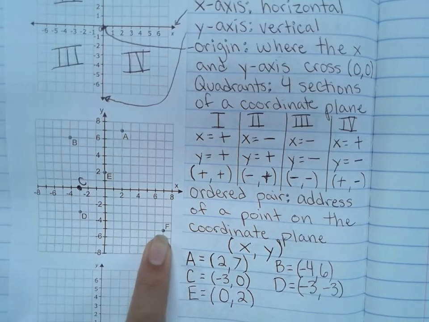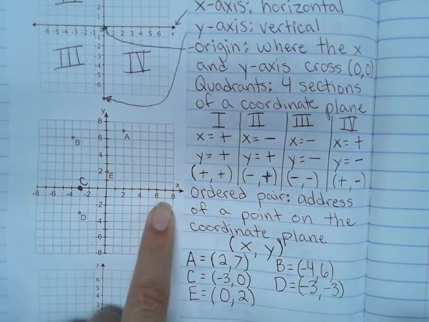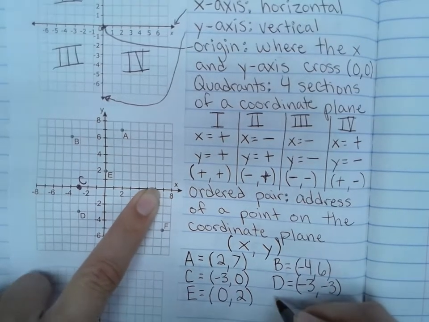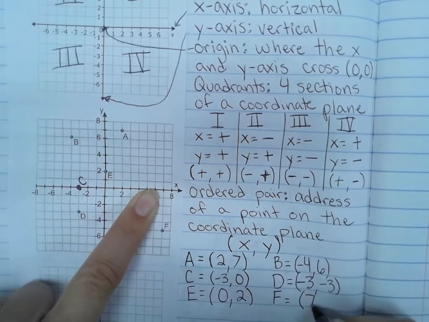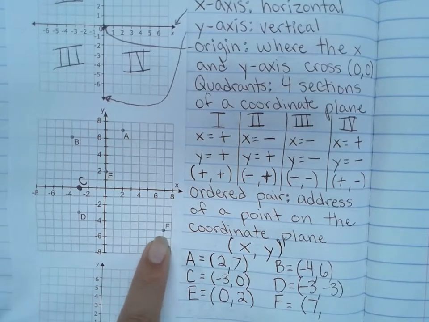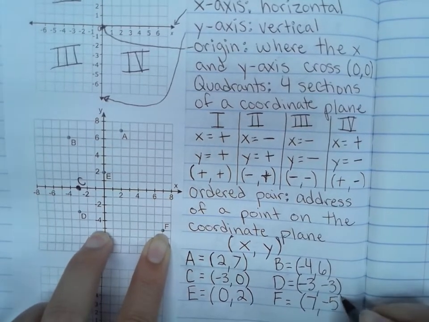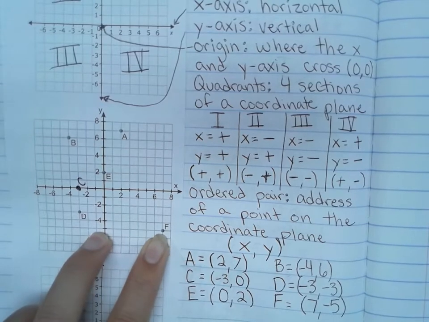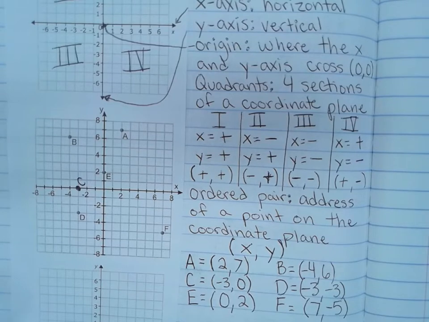And the last one, F, is 7 to the right, so that's a positive 7. And then down 1, 2, 3, 4, 5, at negative 5. So my y value is negative 5. Okay, that's all an ordered pair is. It's just the location of where you find that point.